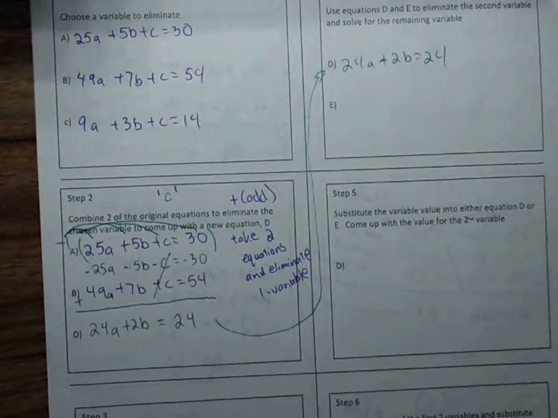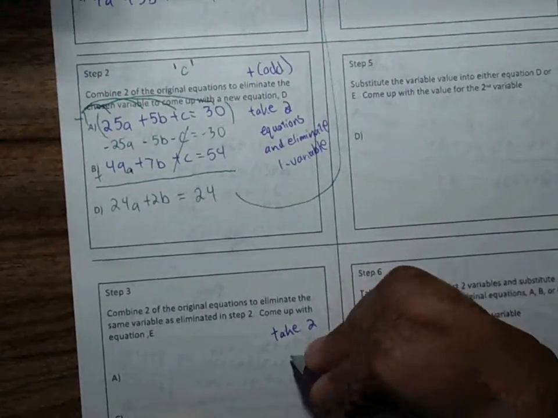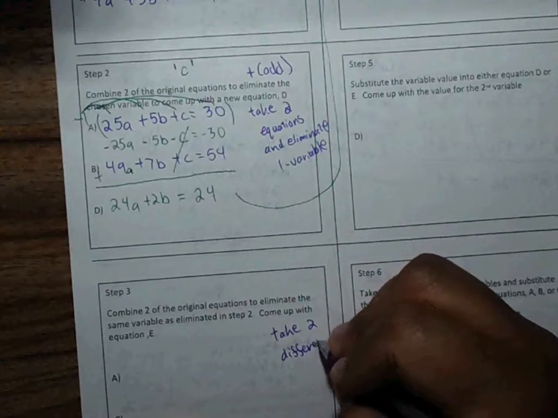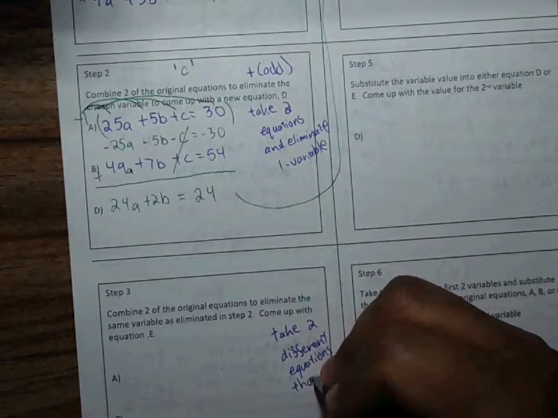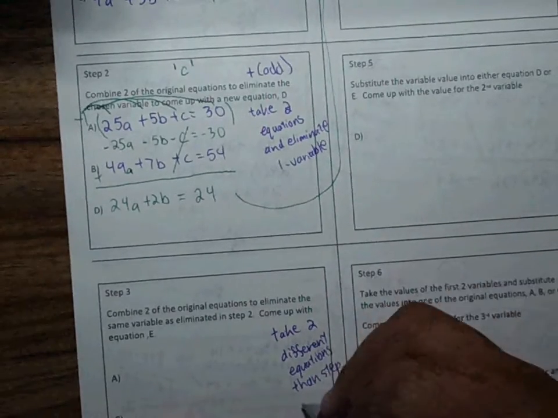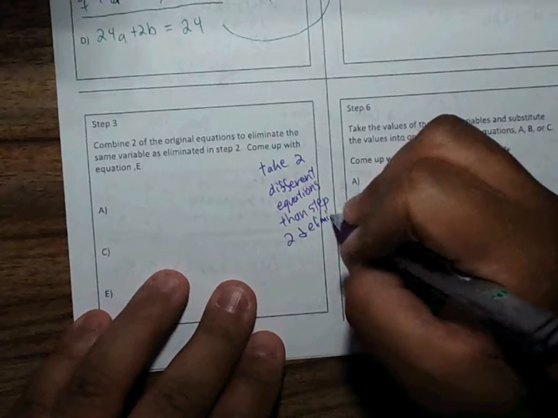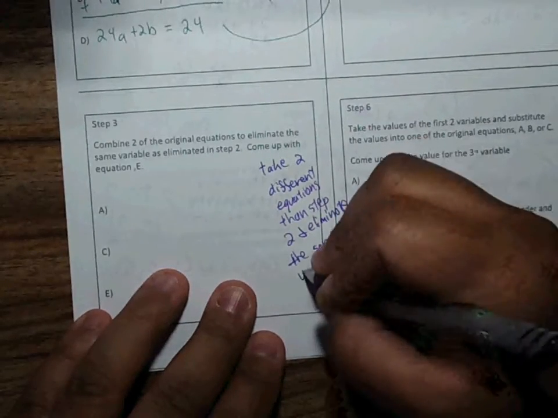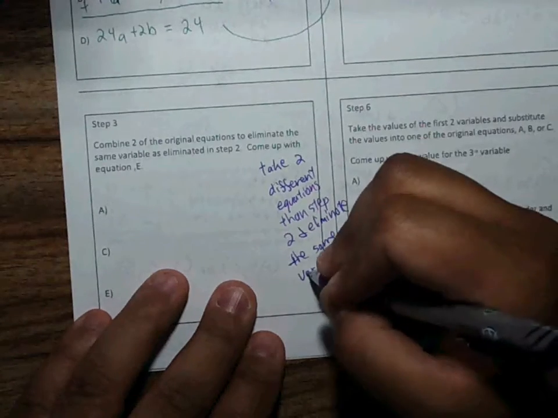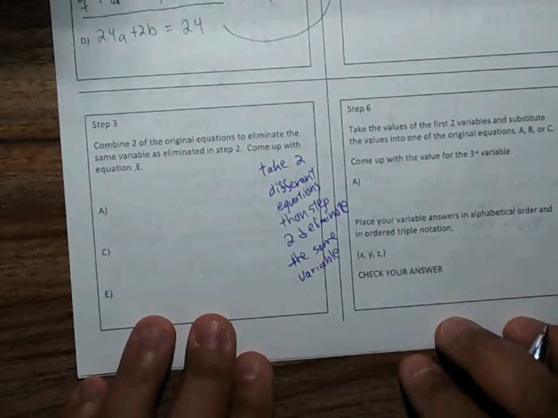Now step 3 is just like step 2. I need to take two different equations, than I used in step 2, and eliminate the same variable.